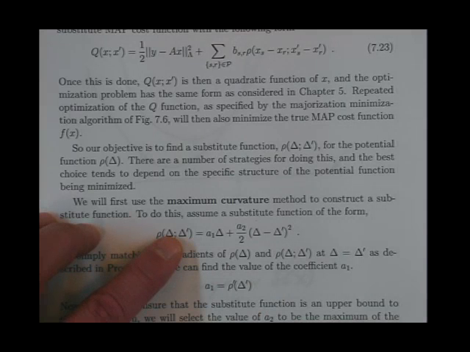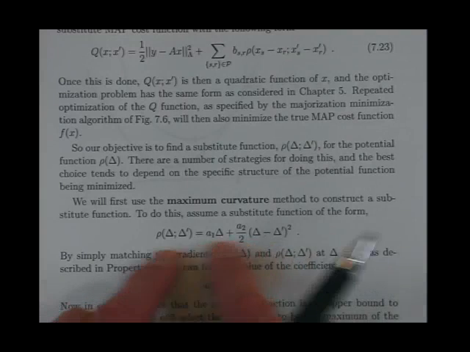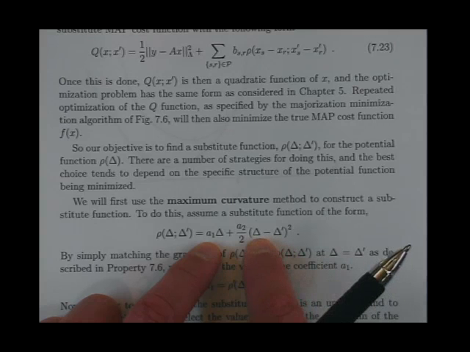Because I'm using my previous configuration of the image, from that I calculate the substitute function, and then I minimize the substitute function rather than the actual function. And I change the image, and I repeat, okay? So it's got to have this form, okay? It's got to have the form that it's a quadratic function.